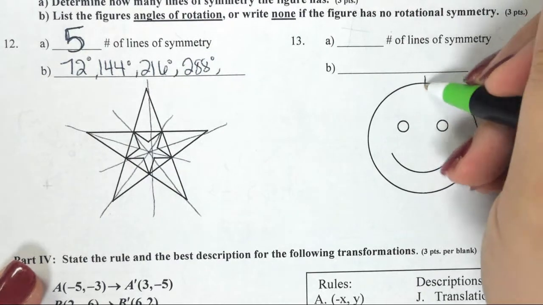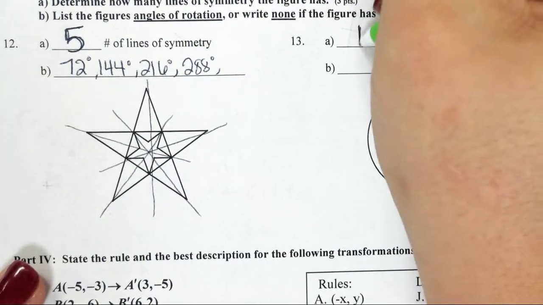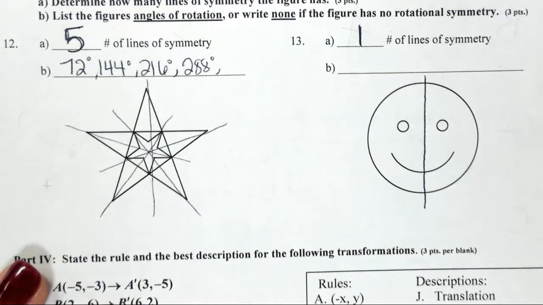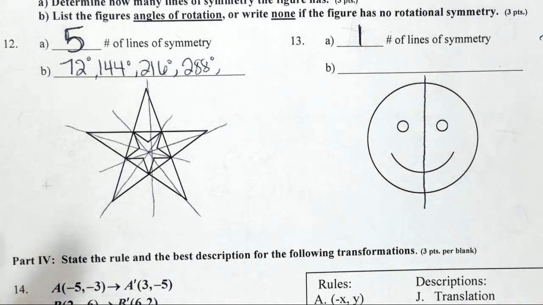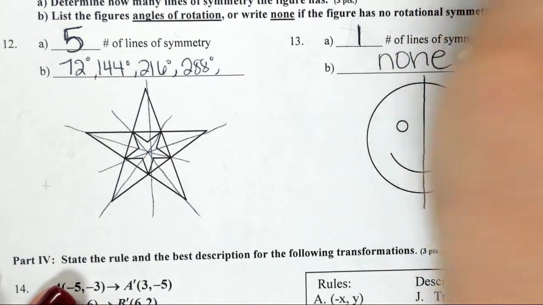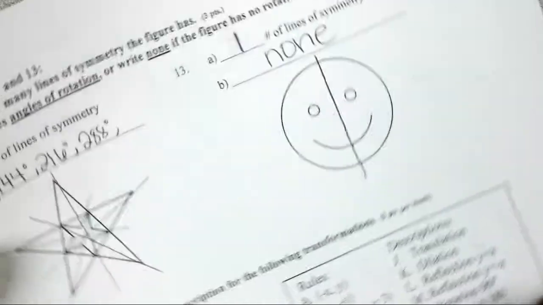For this one, I have one line of symmetry that's vertical. Well, 360 divided by 1 is just 360. So this has no angles of rotation because no matter how I turn this, it's never going to be the exact same image. That's a different image unless I end up back at 360.